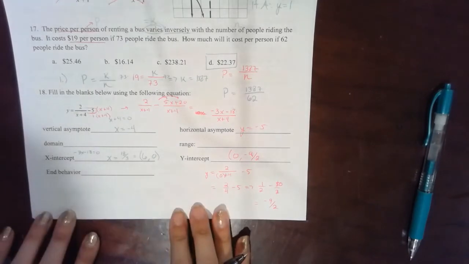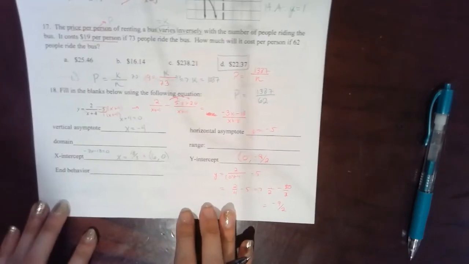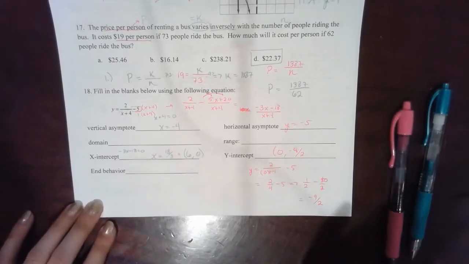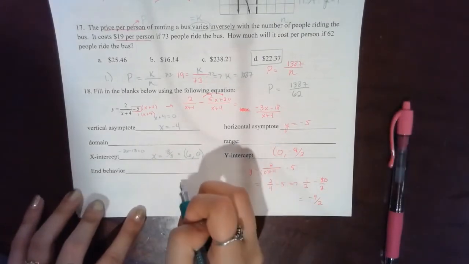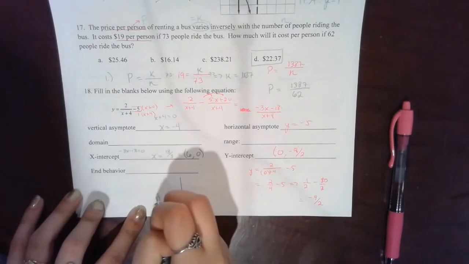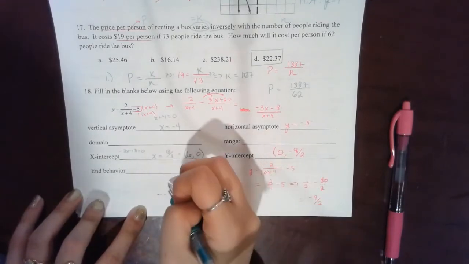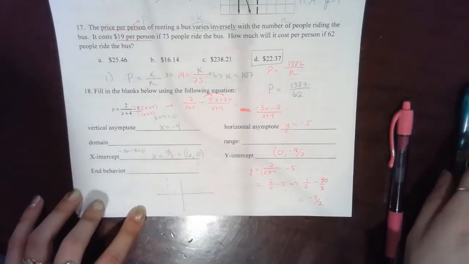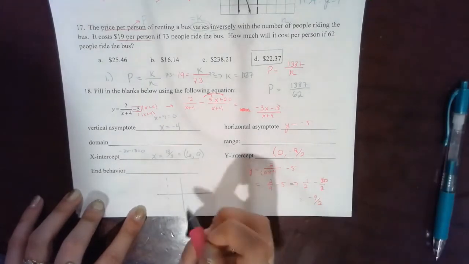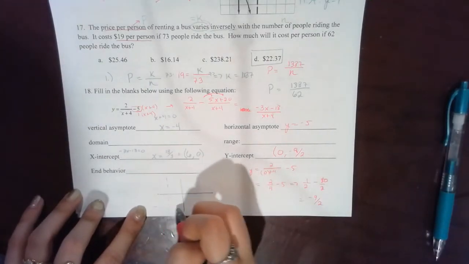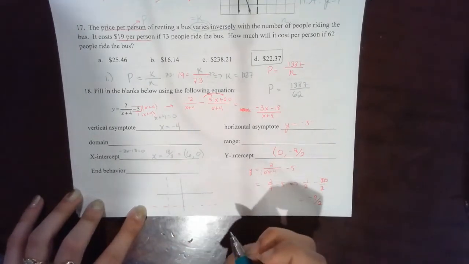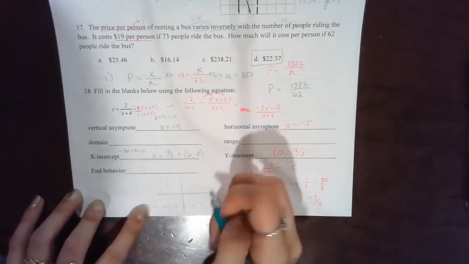Okay. So if we wanted to graph it, just get like a nice little general picture, I'll do that down here. We know we have a vertical asymptote at -4. Horizontal asymptote at -5. Okay. X-intercept is at 6.